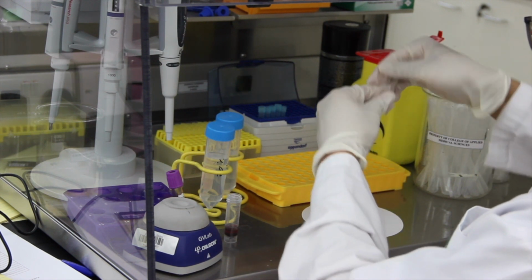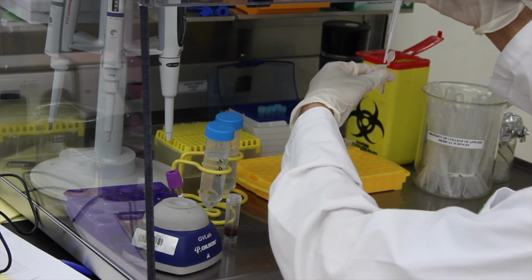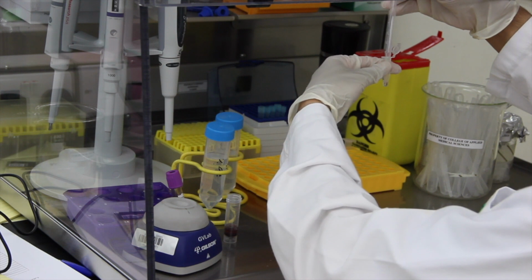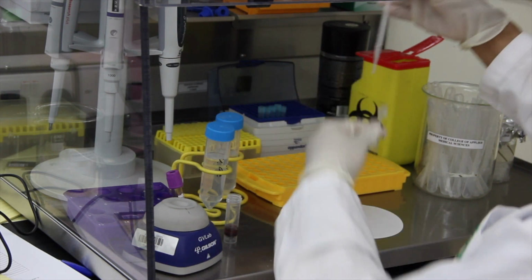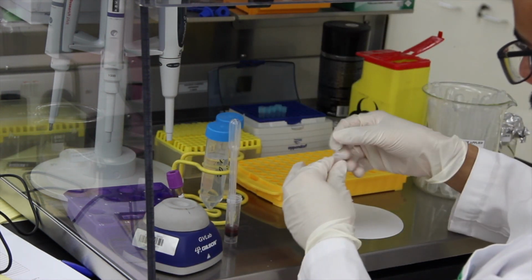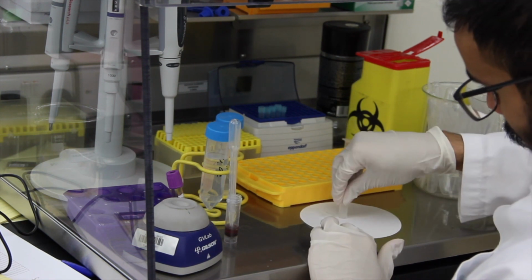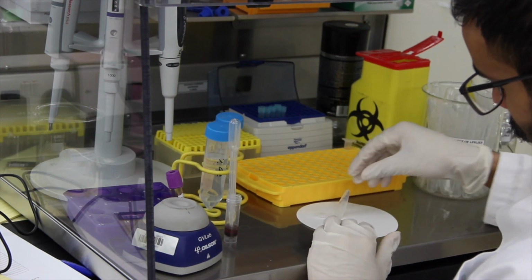Discard the supernatant but with care because the pellet is loose now. Now invert the tube and let it air dry for 10 to 15 minutes.